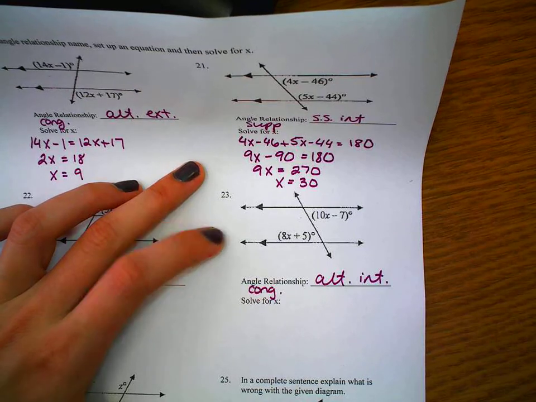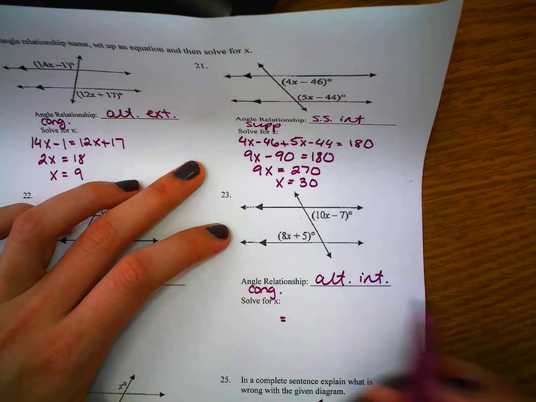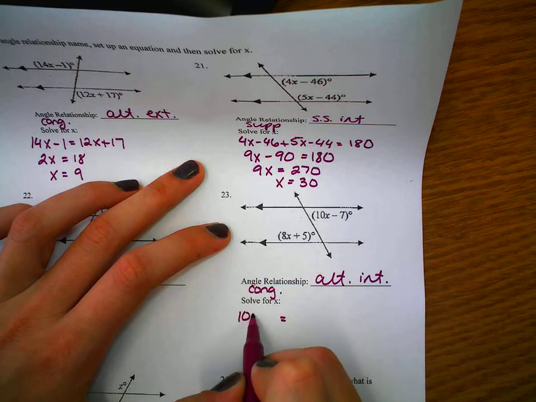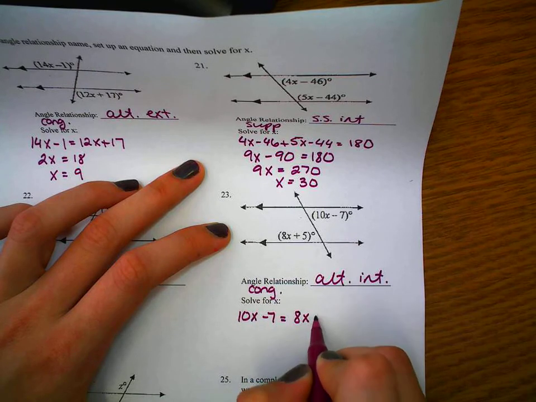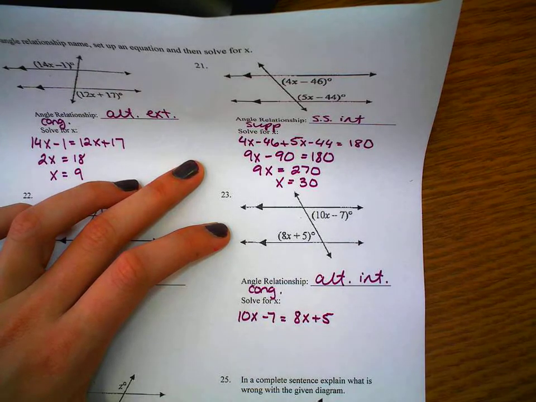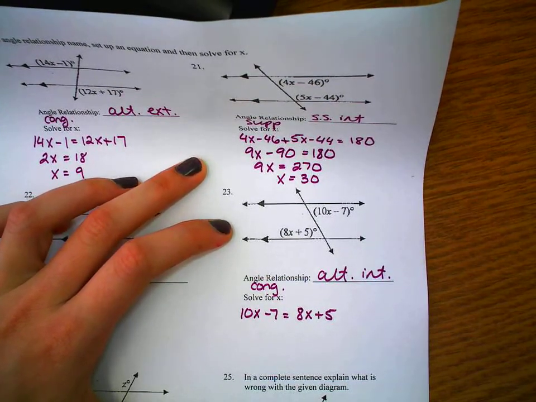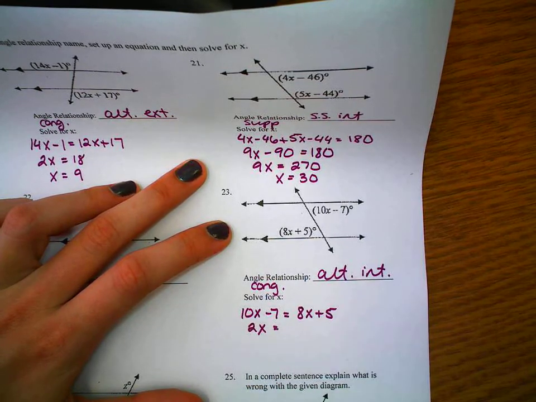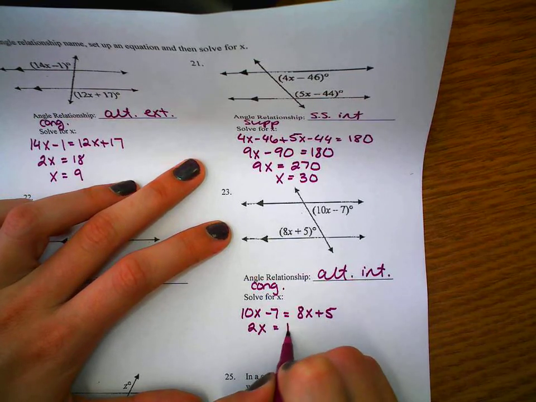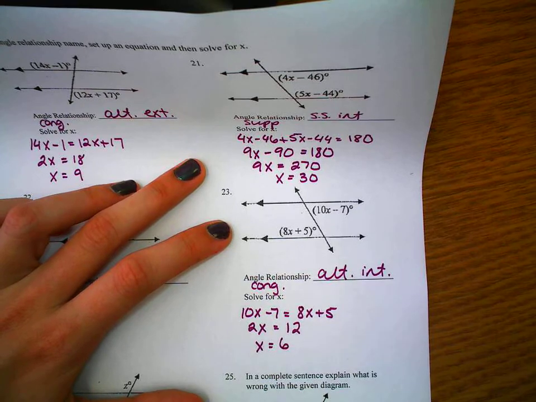So to solve for x, I have one angle equal to the other angle. So I have my first angle, my 10x minus 7 equals 8x plus 5. I can easily solve for x now. First, I'll subtract 8x from both sides, and I'll be left with 2x. And then I'll want to add 7 to both sides, and that leaves me with 12. Dividing both sides by 2, I'm left with x equals 6.